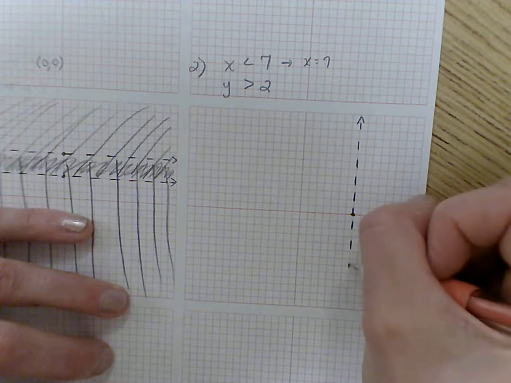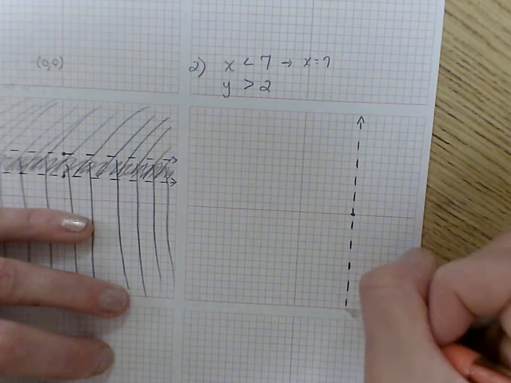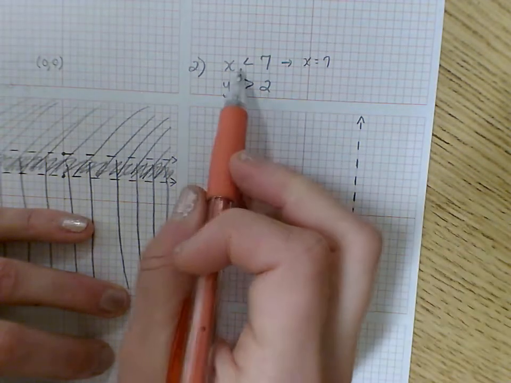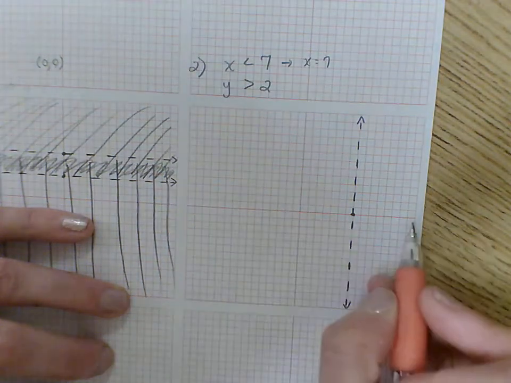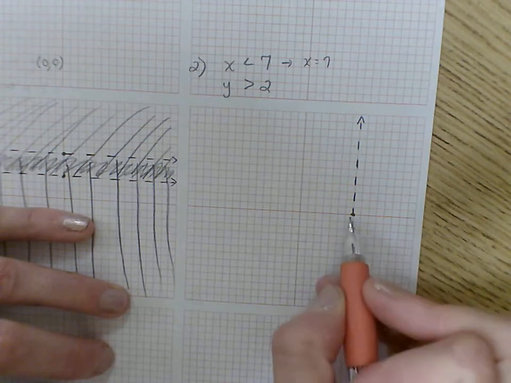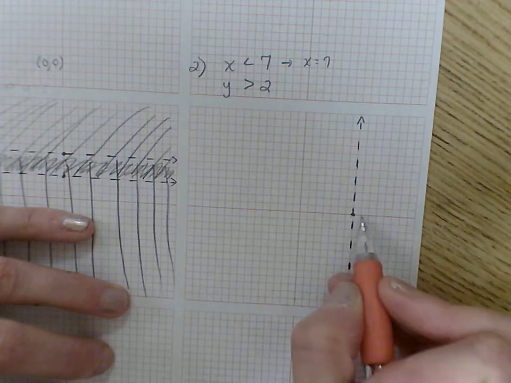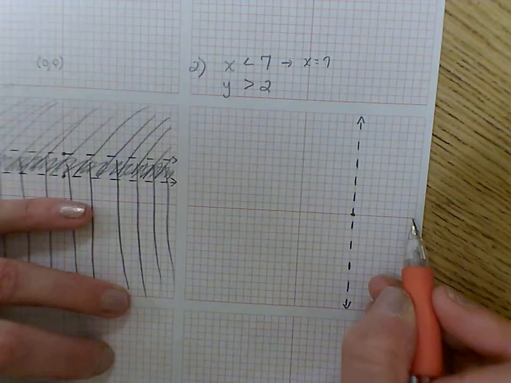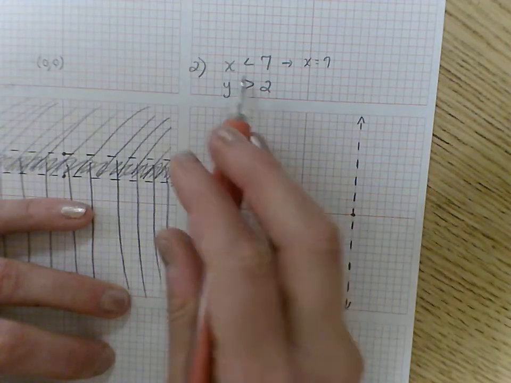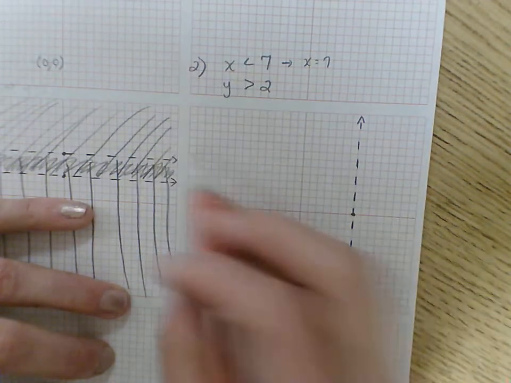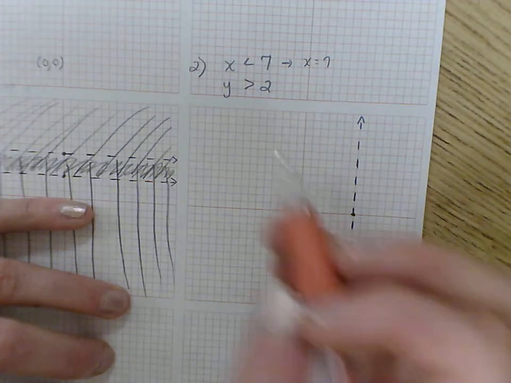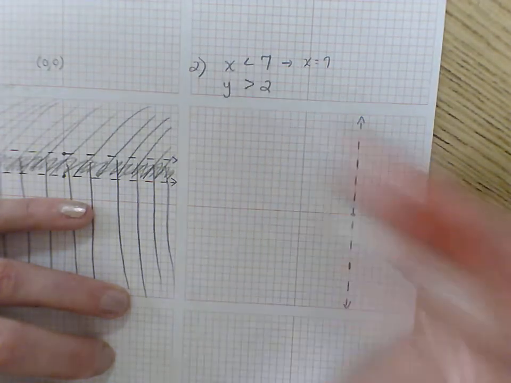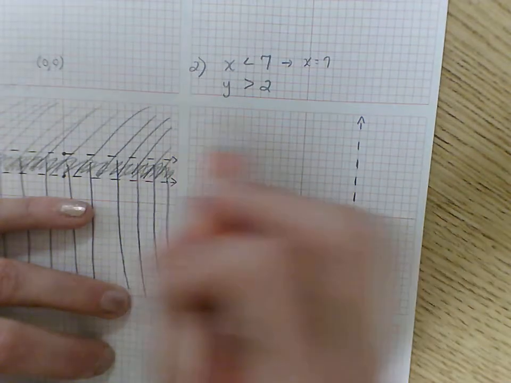So there's my dotted line, and then we have to shade. So you're looking for all the x values that are less than 7. So you can kind of think through it, and these are your x values, right? So think about the numbers that are this way and think about the numbers that are that way, and you could probably figure out which ones are the ones that are less than 7. Well, that would be this direction. If you didn't realize that, you could pick a point, like the point 0, 0, and plug it in and see if it's true. But you would be shading this way.